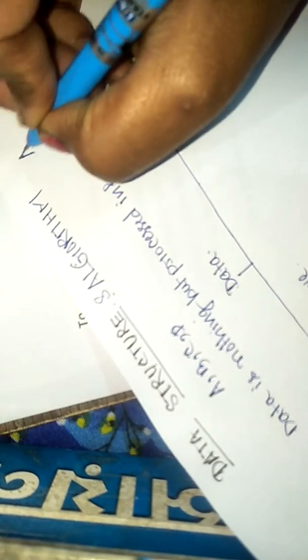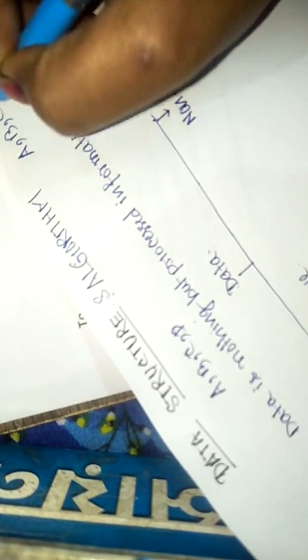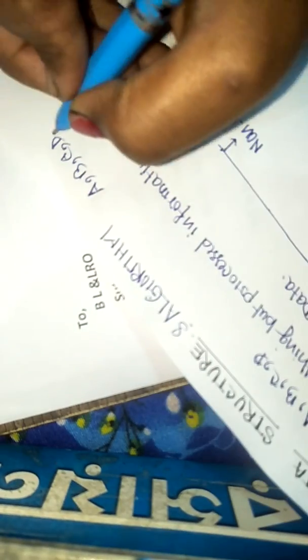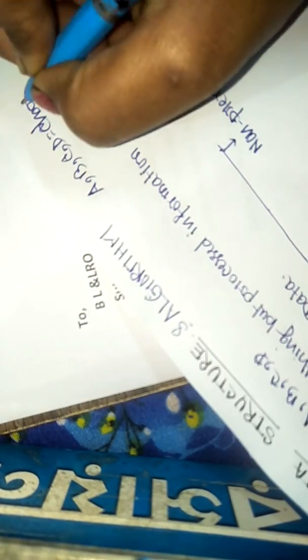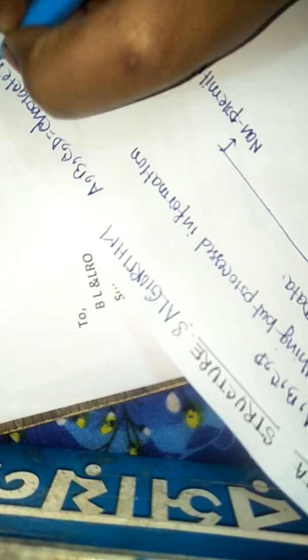Now I'll tell you what is primitive. At first, for knowing primitive data, you have to know all the terms used in computer science, all the terms used in programming. A, B, C, all these are called characters in programming.